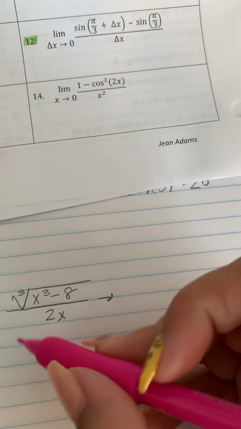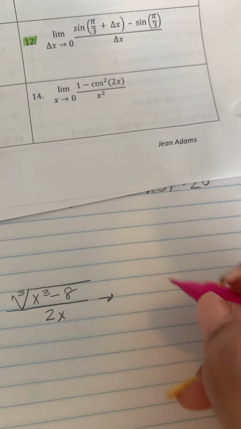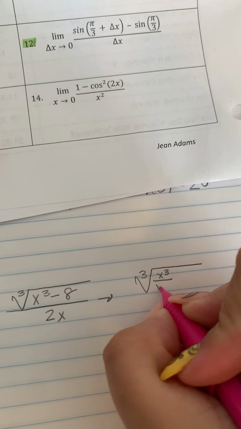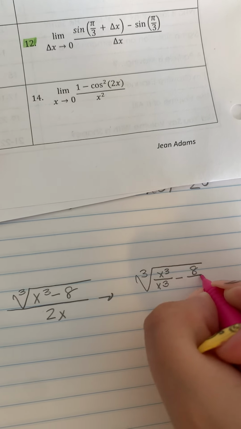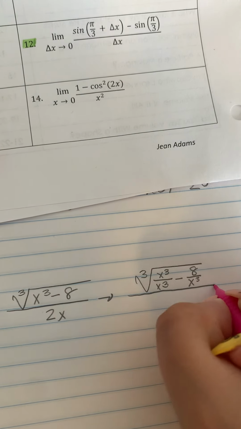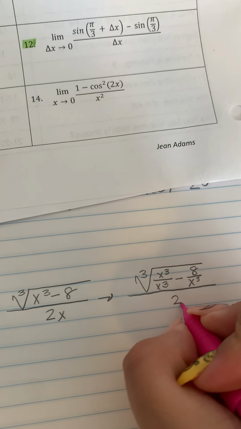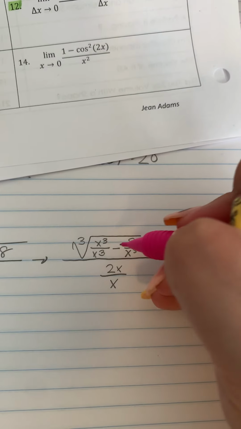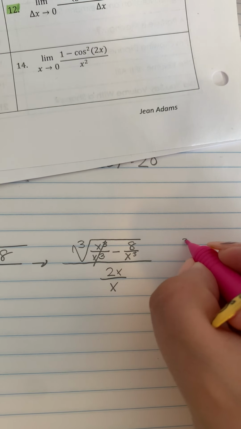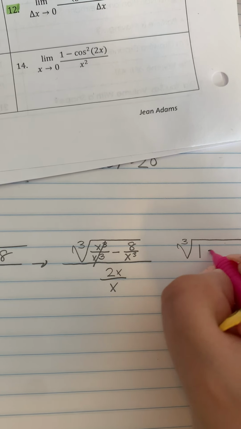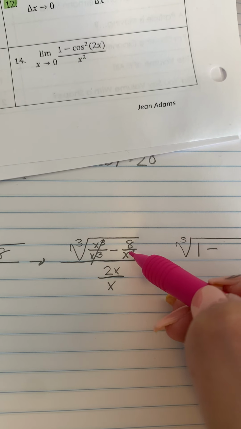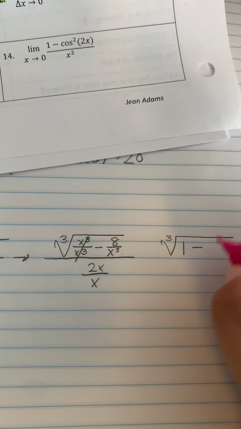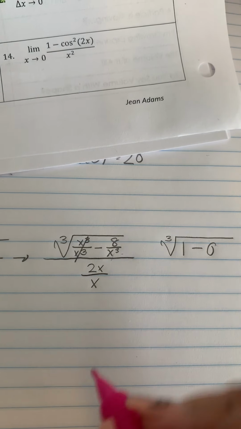Now on the top, I'm going to divide x cubed and 8 by x cubed. And on the bottom, I'm going to divide 2x by just x. Now, why in the world would I do that? Well, I know something divided by itself comes down to 1. And if I were to conceptualize plugging in infinity right here, if I take 8 and I keep dividing it by infinity, I'm going to get closer and closer to the number 0. So effectively, I can call that 0.